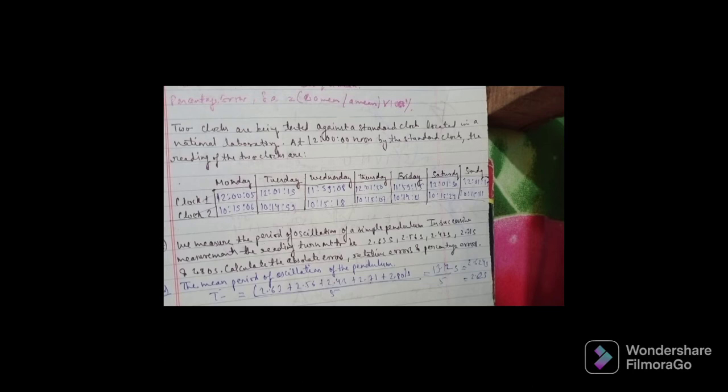Now we have to find the percentage error, relative error, and the absolute error. As the periods are measured with a resolution of 0.01 second, all the times are fixed to the second decimal, so it is proper to put this mean period also in the second decimal.